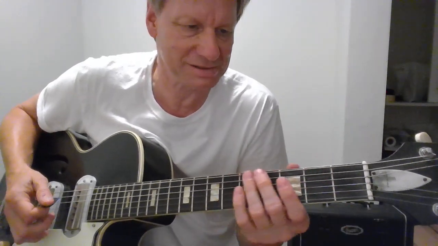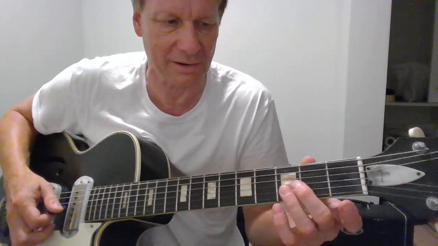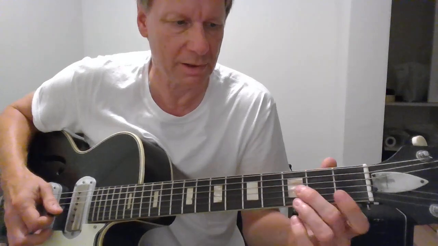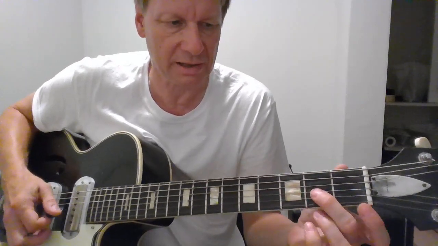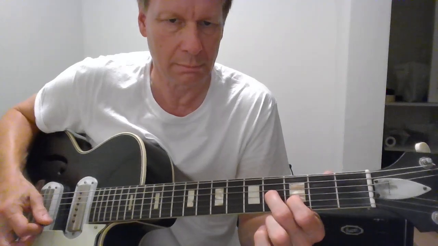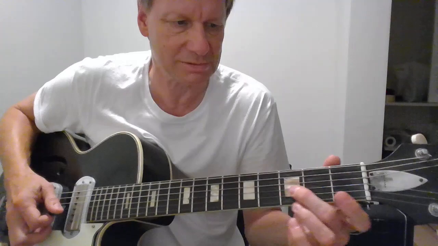So I'm just doing that in slow motion. We can always play that faster, but it's just to make things clear. What I'm doing is it's my E dominant chord, dominant 7. I'm sliding along the G string from the 2nd fret. That's my triplet right there. All right, so it's a slide.